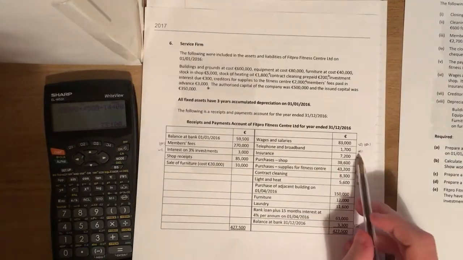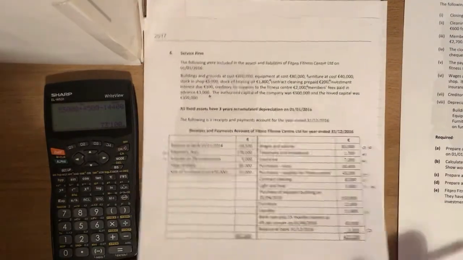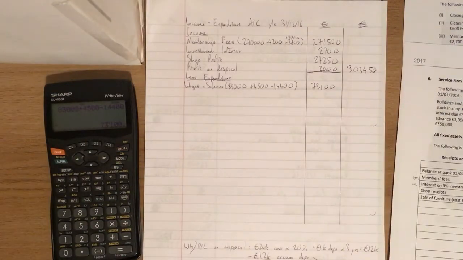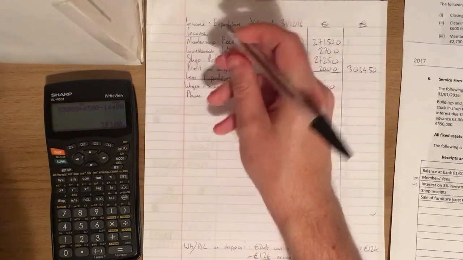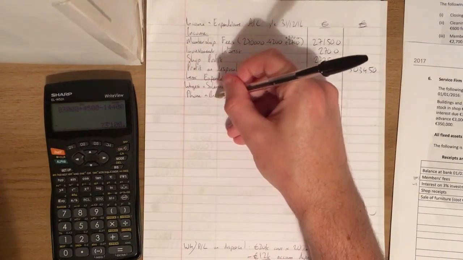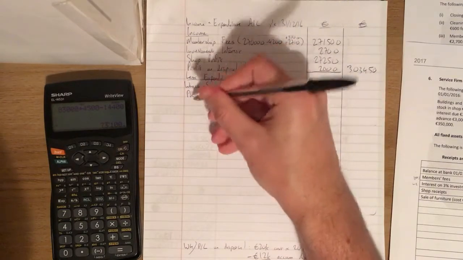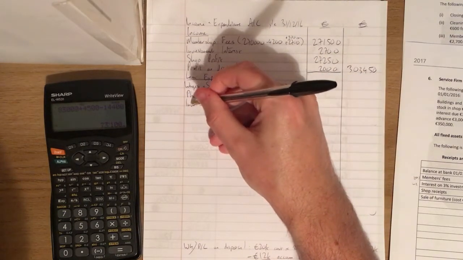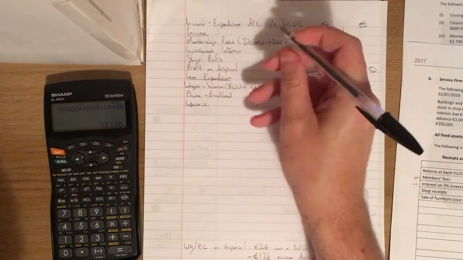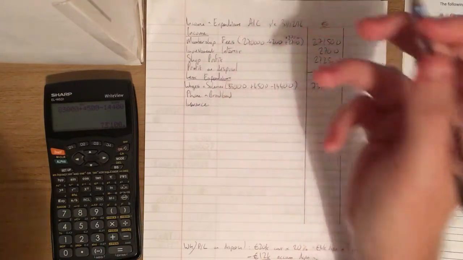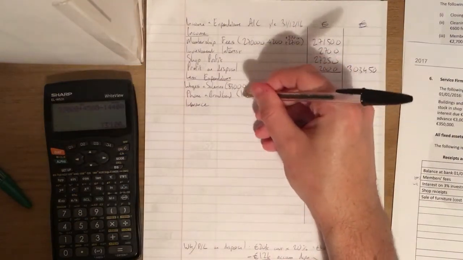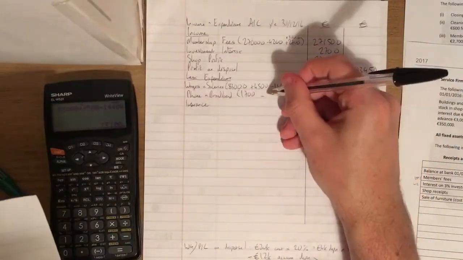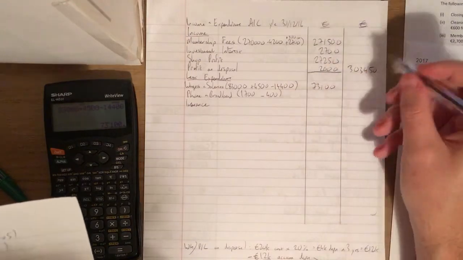Next up, phone and broadband. I have a note just to look at part 6, because some of that phone and broadband went into the shop account. So phone and broadband, and the next one is insurance, and the same thing happened there. Some of it was transferred into the shop account. So phone and broadband is 1,700, but you're going to take away 400, and that's 1,300.